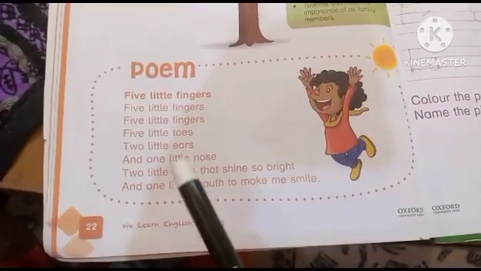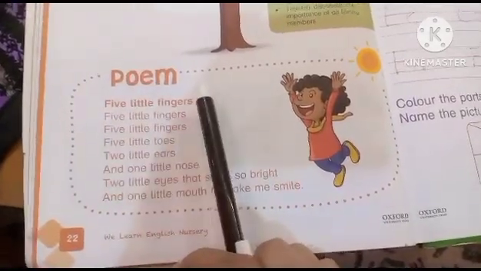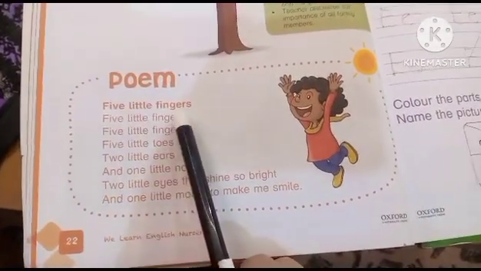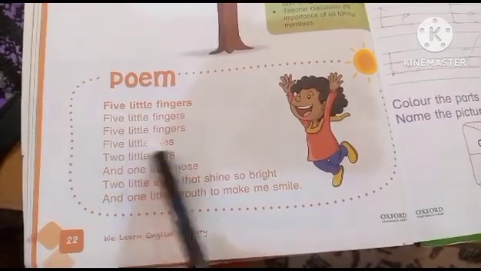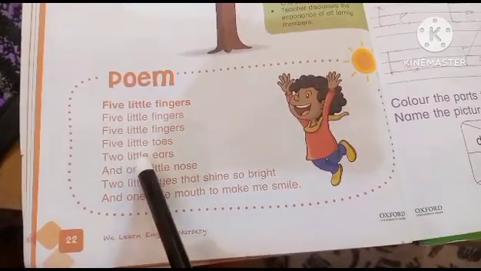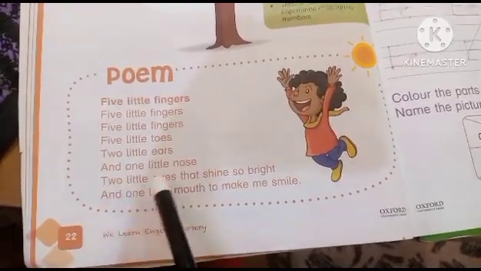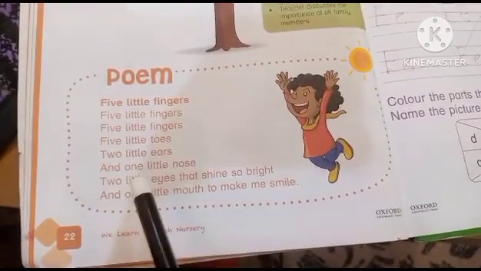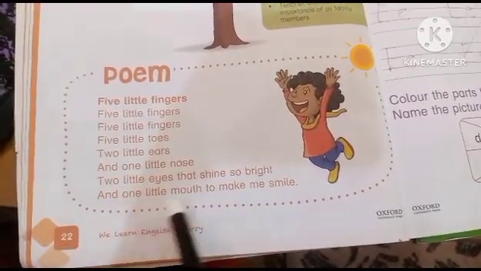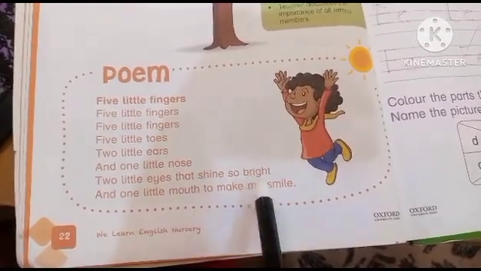Look at this poem. This is five little fingers, five little fingers, five little toes, two little ears, and one little nose, two little eyes that shine so bright, and one little mouth to make me smile.